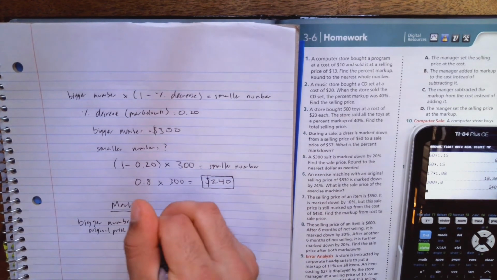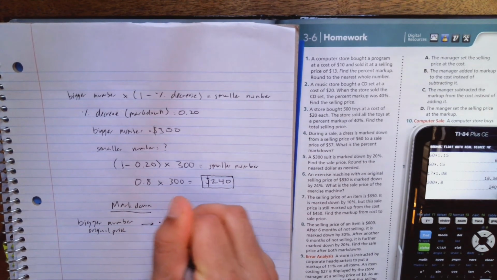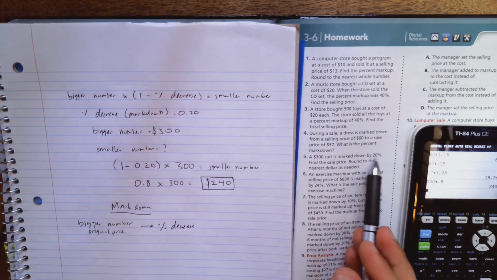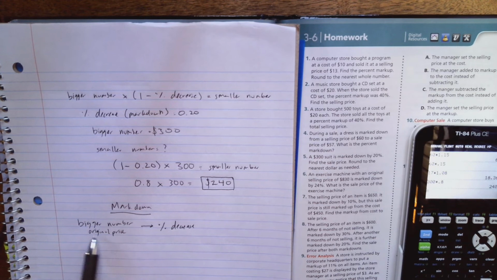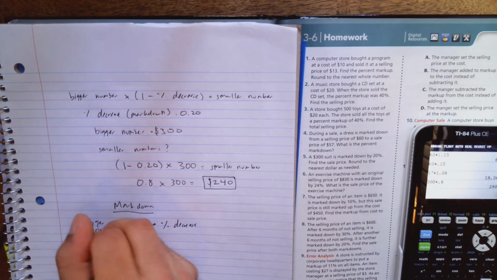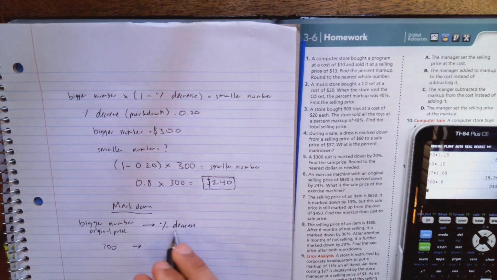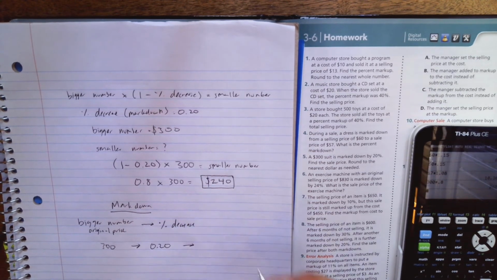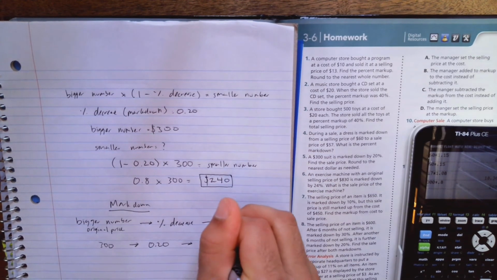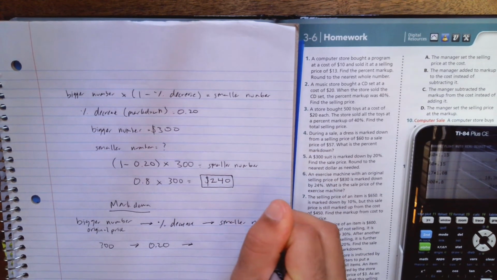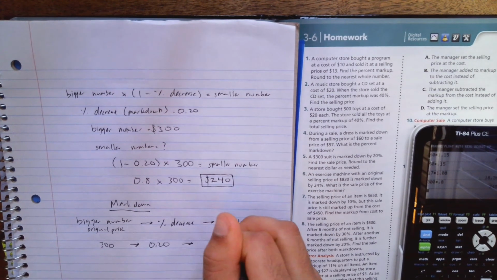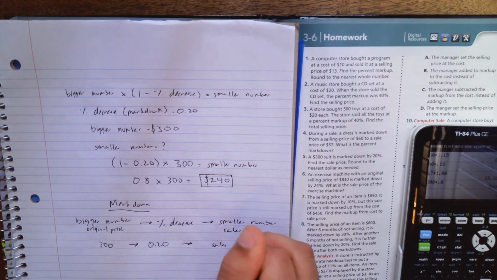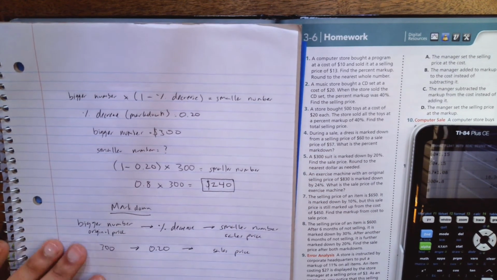We're applying some sort of percent decrease to it, right? We're saying, okay, this is on sale for 20%, so we're going to take this original price, this $300, we're going to apply this 0.20, and this is going to spit out some sort of smaller number. In this case, it's the sales price, which is what we're trying to solve for. Okay, does that make sense?